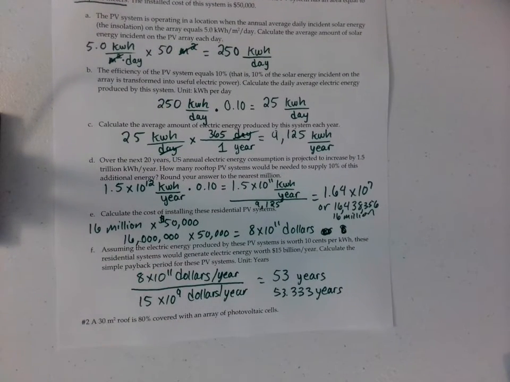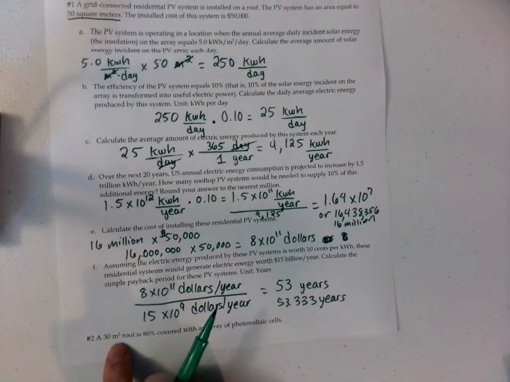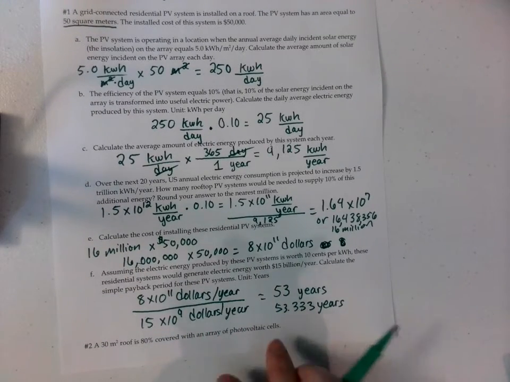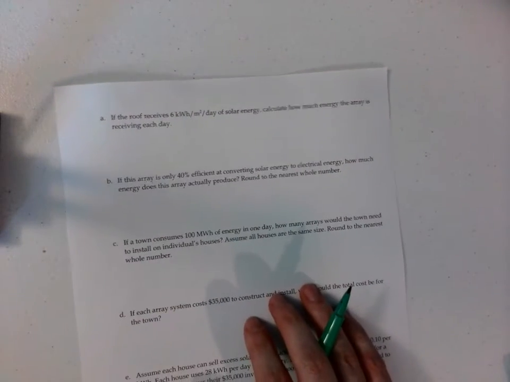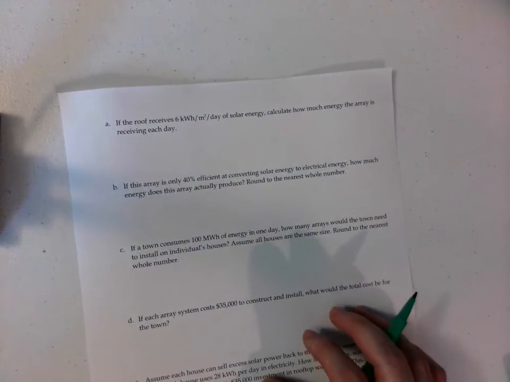Okay, so now let's move on to the next one, which I'm kind of annoyed about because I don't understand why I put this down here and then I'm going to have to use it on the next one. So a 30 meter squared roof is 80% covered with an array of photovoltaic cells. Flipping on to my next page. It says, if the roof receives 6 kilowatt hours per meter squared per day of solar energy, calculate how much the array is receiving each day.